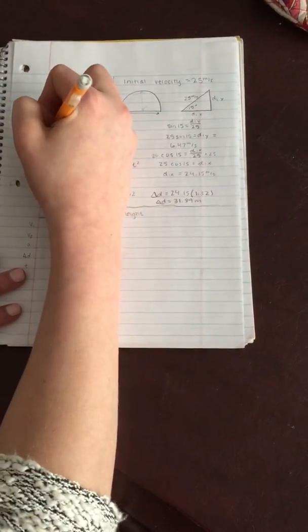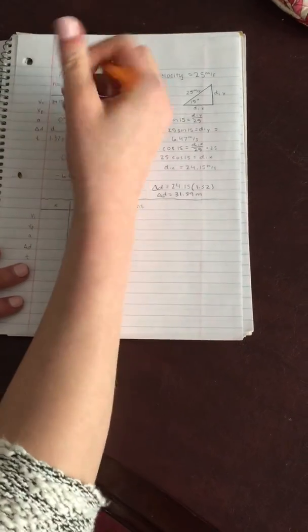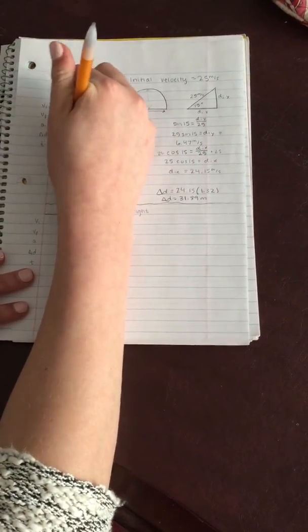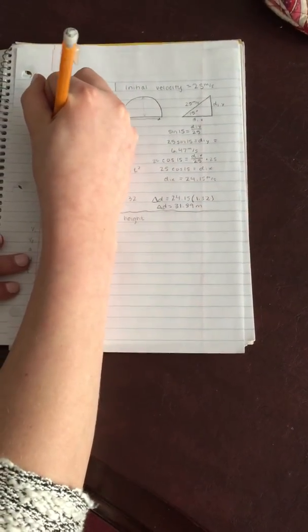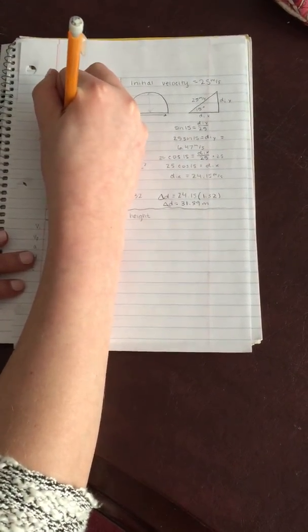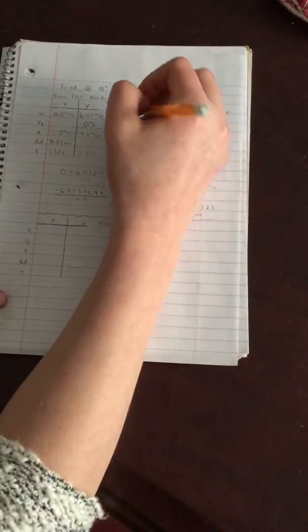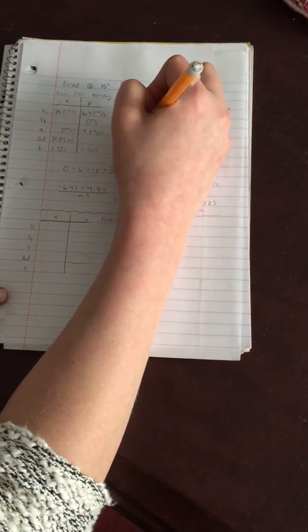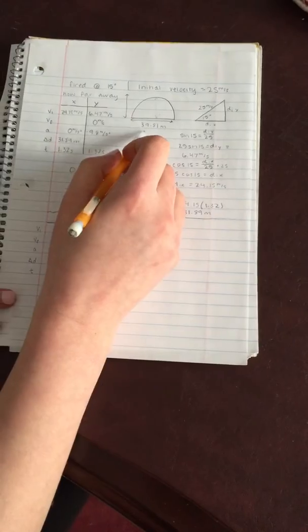So this would be how far away our object lands: 31.89 meters.